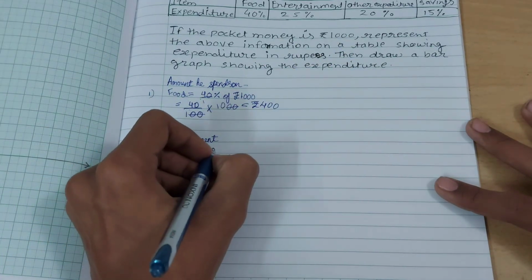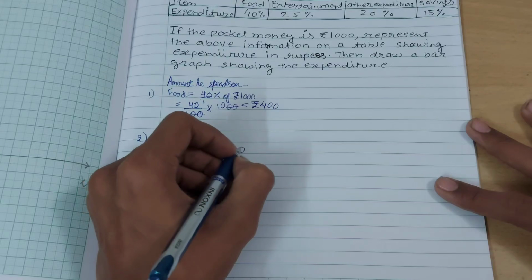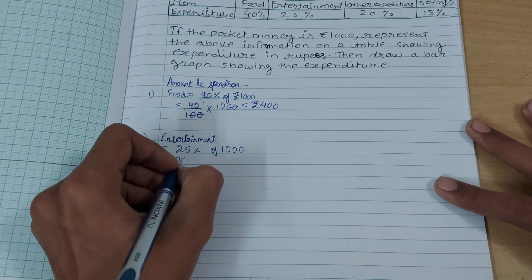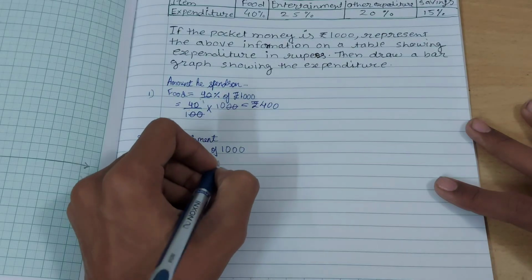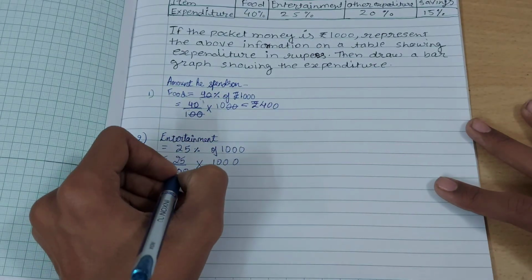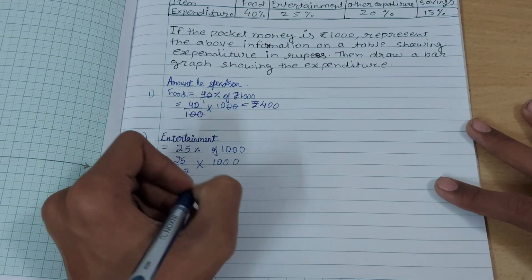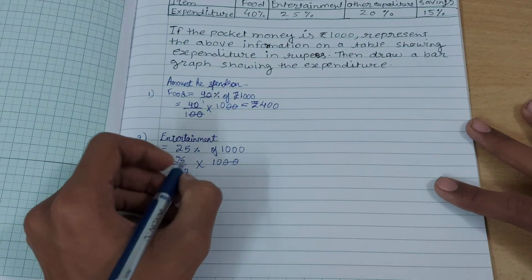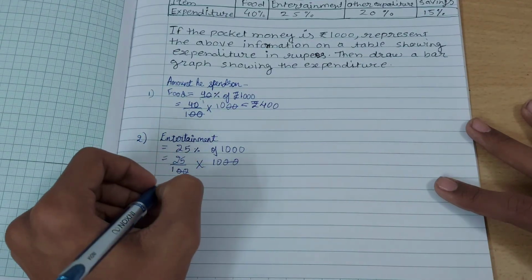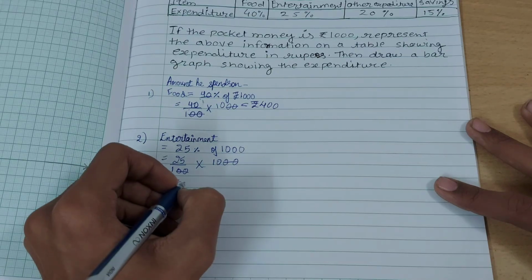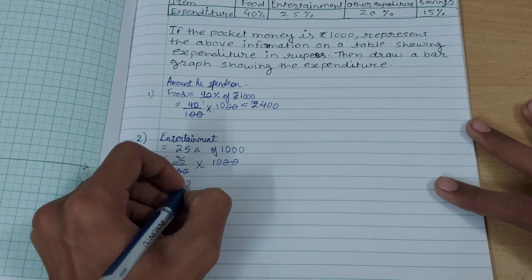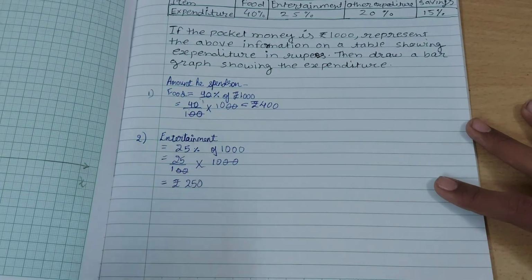So 25% of 1000, yes or no? That means 25 upon 100 into 1000. You'll get rid of this 0 and this 0. 25 into 10, that is rupees 250.